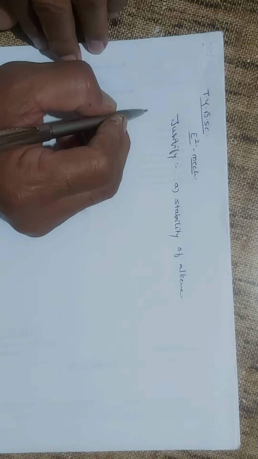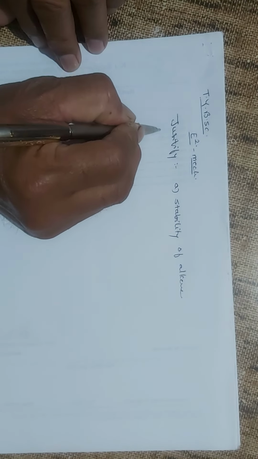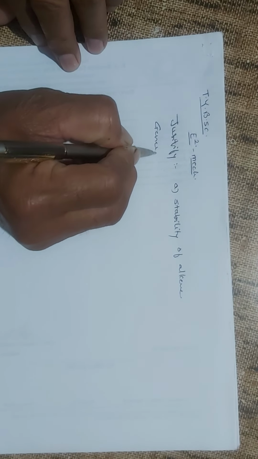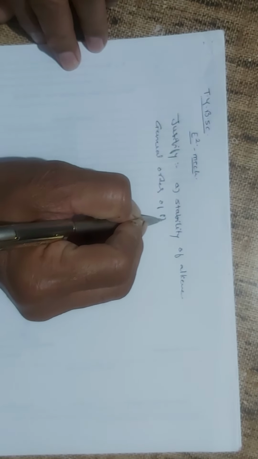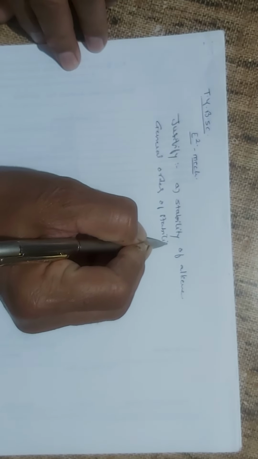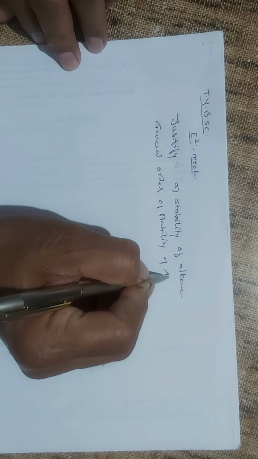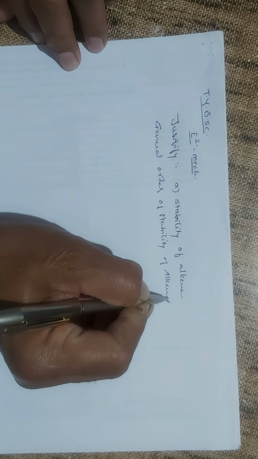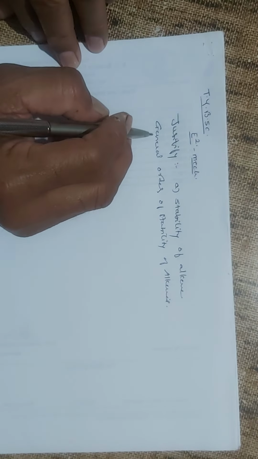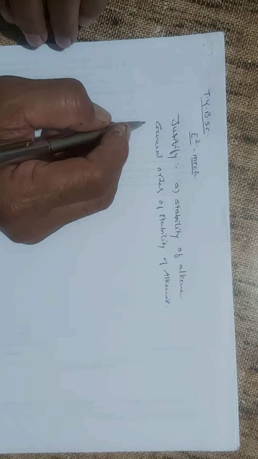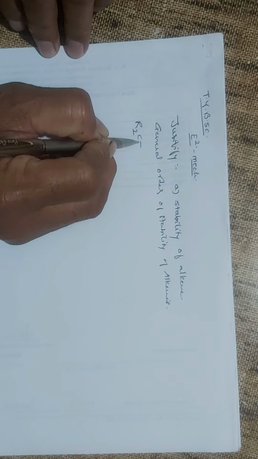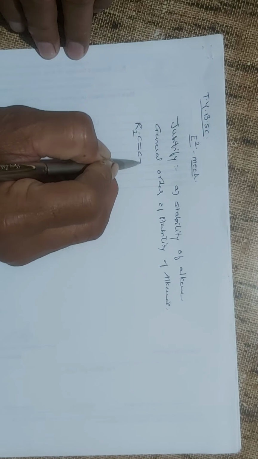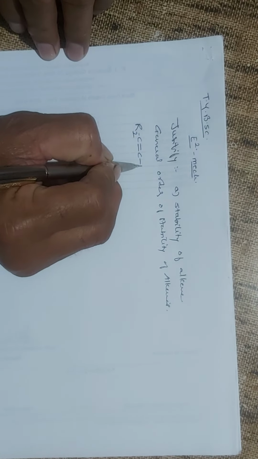So, in general, if we see the general order of stability of alkenes, it's studied in the 12th standard and again in FY that the highly substituted alkene, that is, if the more number of substituents are attached to the doubly bonded carbon atom.